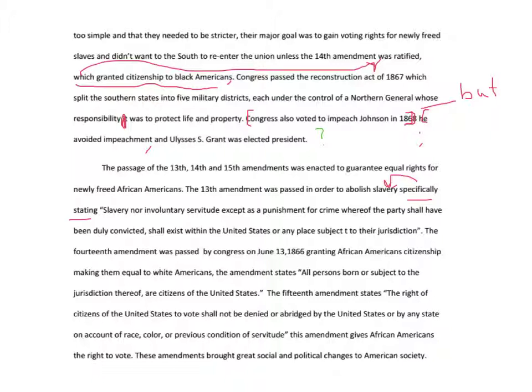But we don't want this to describe slavery. We want this to describe the amendment. So it should connect to that.